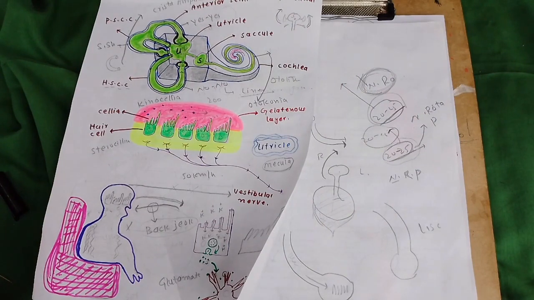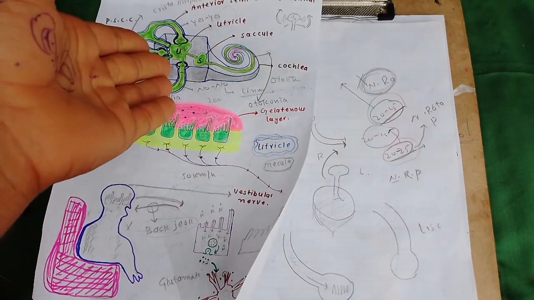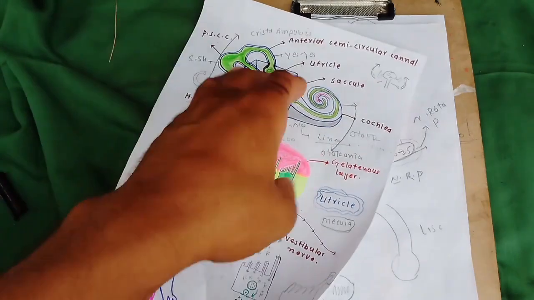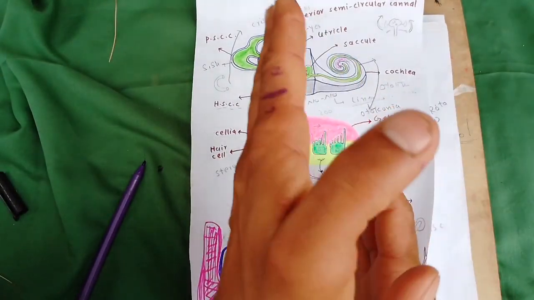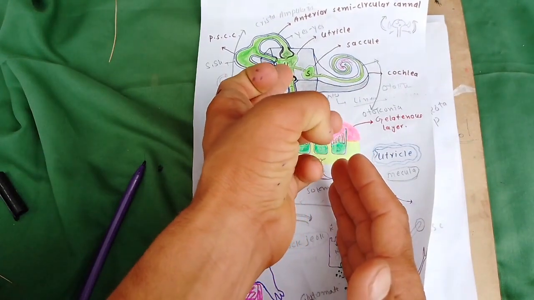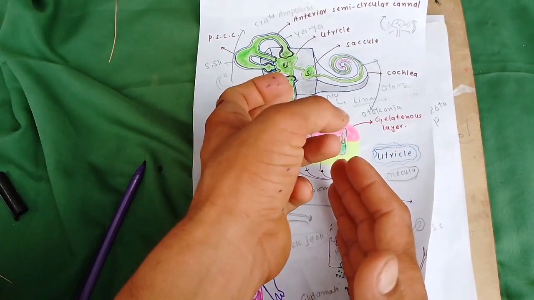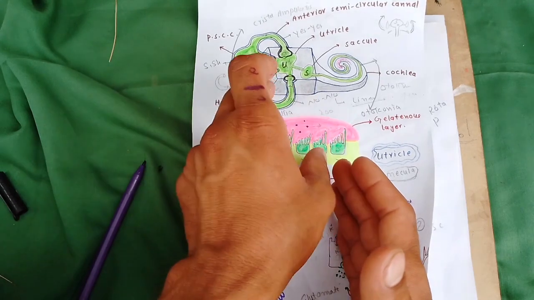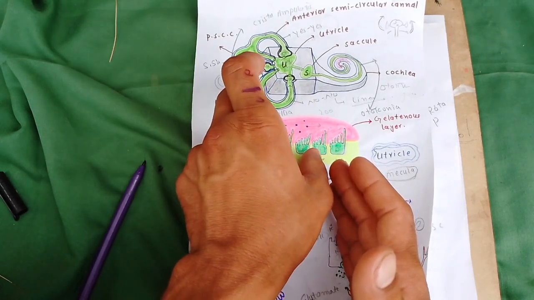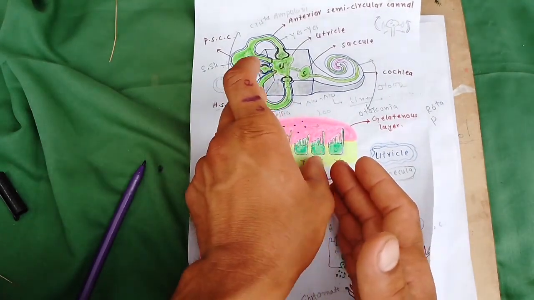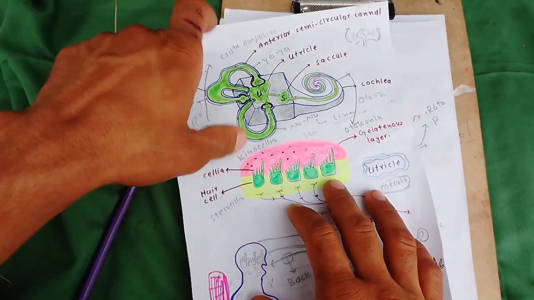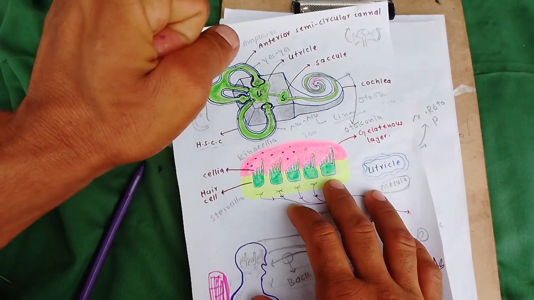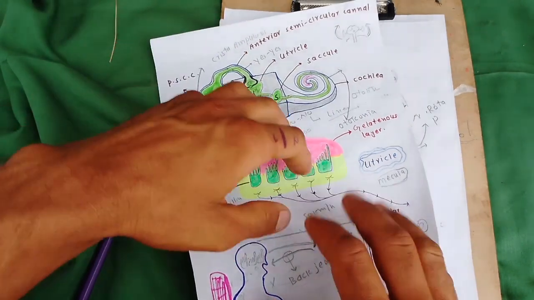So these are all about the cochlea and the vestibular apparatus. The main point to be highlighted is that the utricle and saccule maintain the body during linear acceleration, and the semicircular canals maintain the body during rotational acceleration.